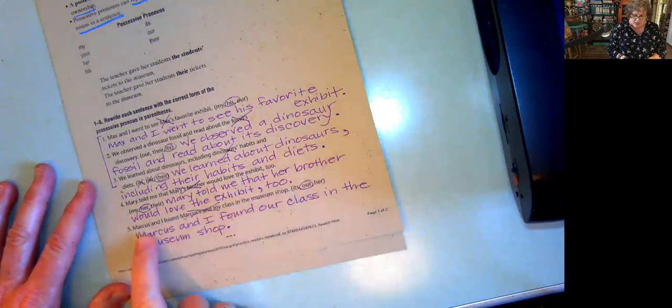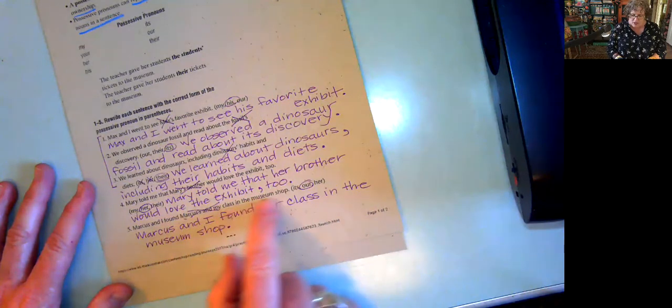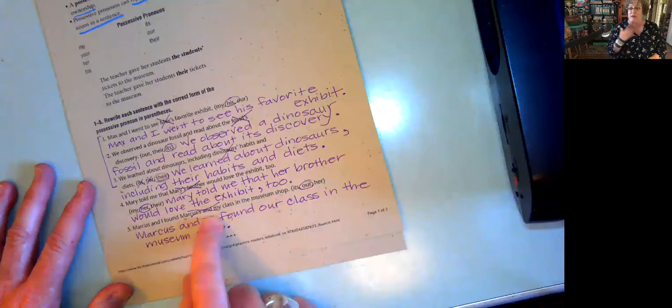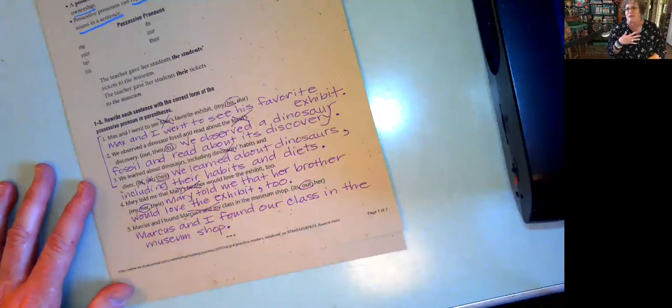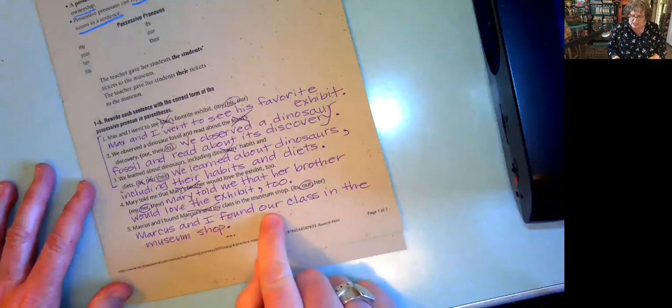Number 5, Marcus and I found Marcus's class in the museum shop. Marcus is in my class, so I'm involved. So that becomes an our issue, right? Because I'm involved, Marcus is involved. So Marcus and I found our class in the museum shop.